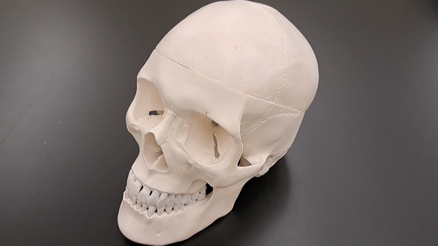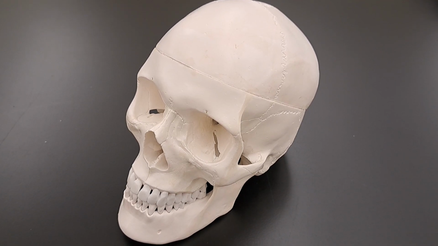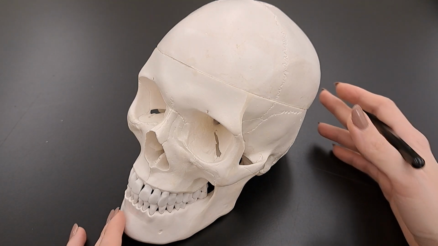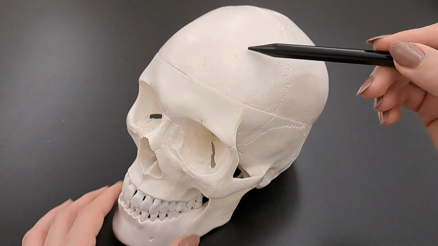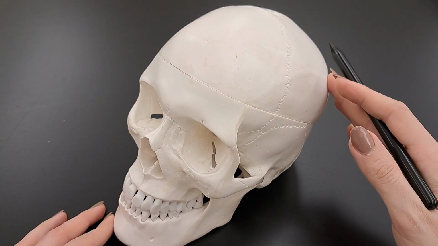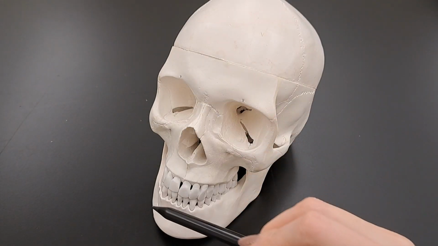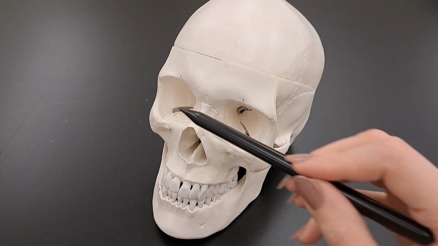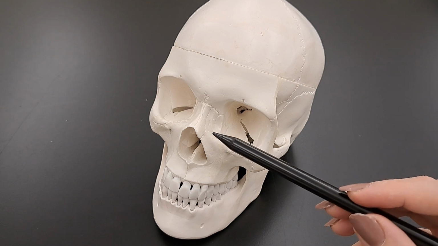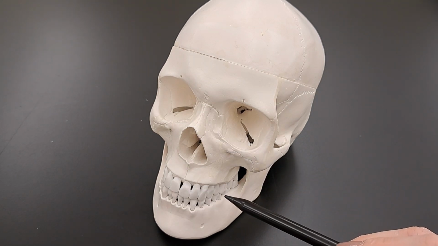Welcome back. In this video, we will go over the skull bones. The skull is composed of 8 cranial bones, which protect the brain, and 14 facial bones, which support the eyes and provide an attachment site for the facial muscles.